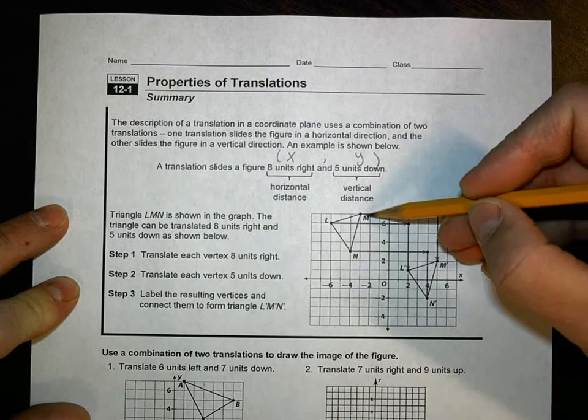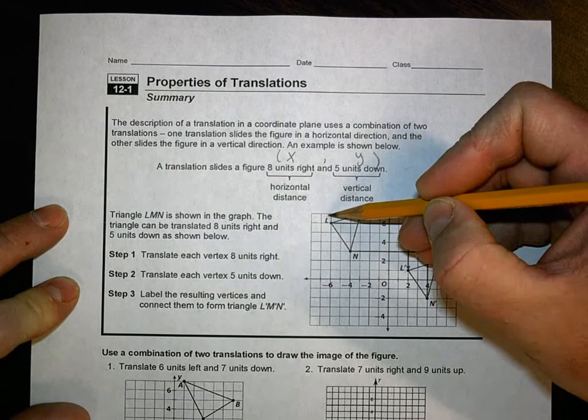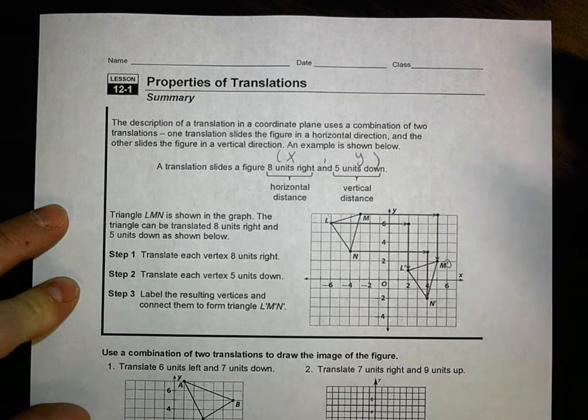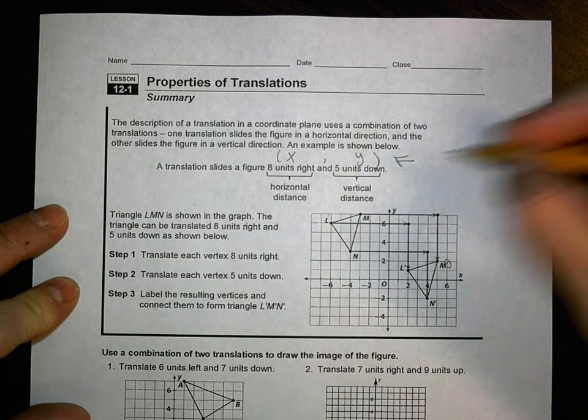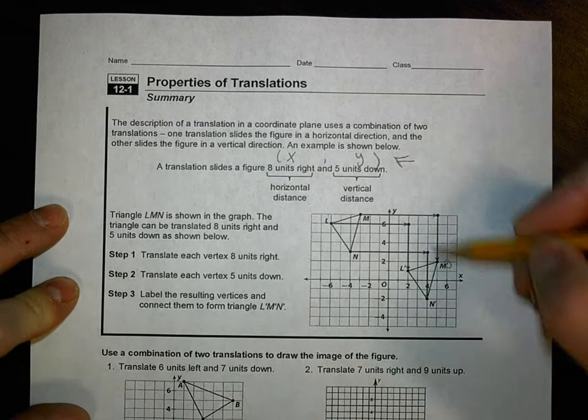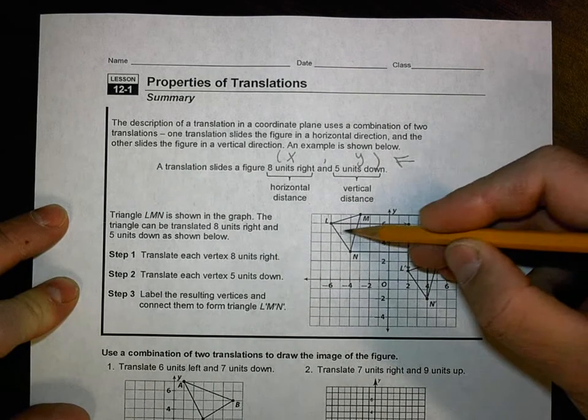Now you see the pre-image, remember it's got no apostrophes, whereas the image itself has apostrophes on it. So these have the apostrophes on it. That tells us this is the actual image, whereas this is the pre-image.